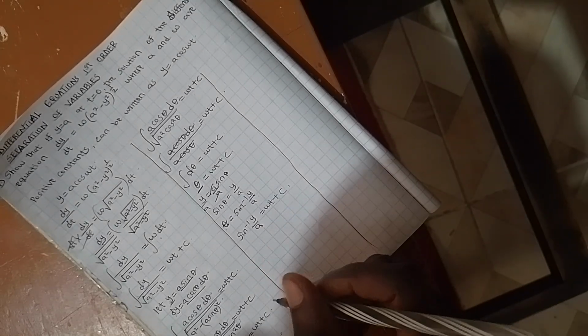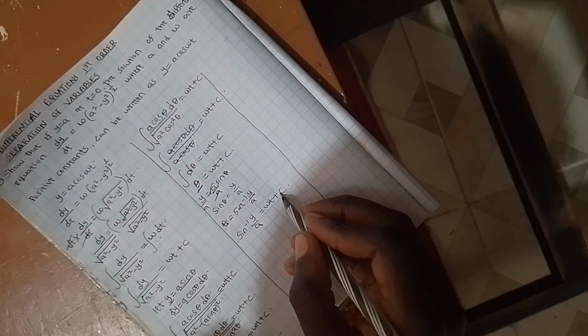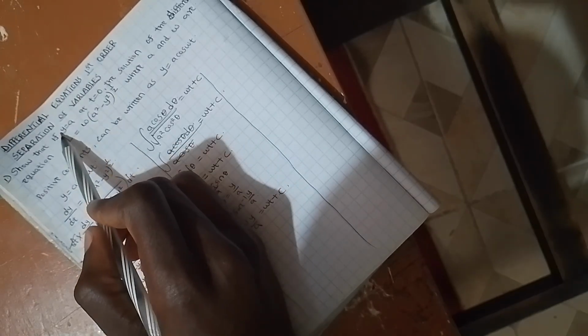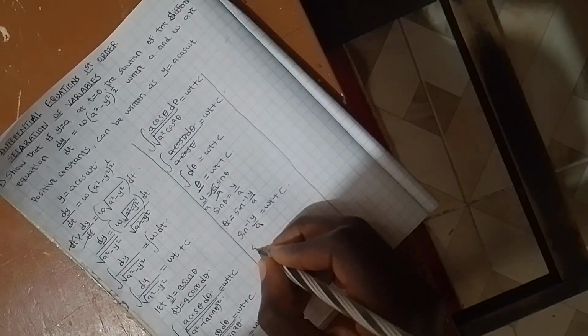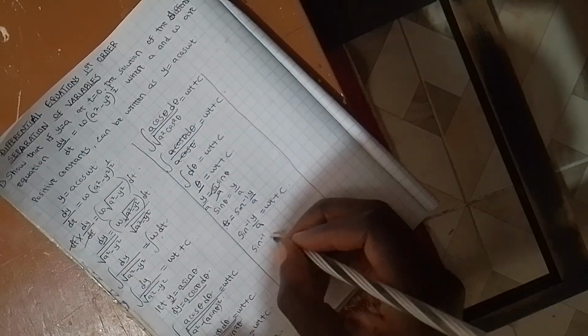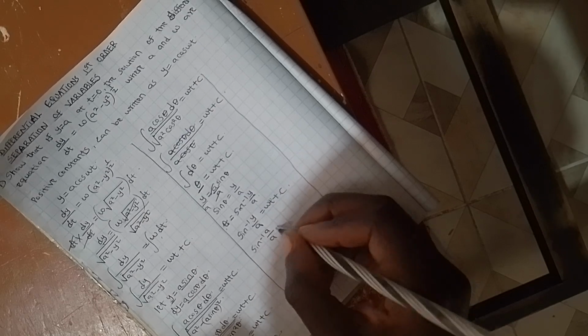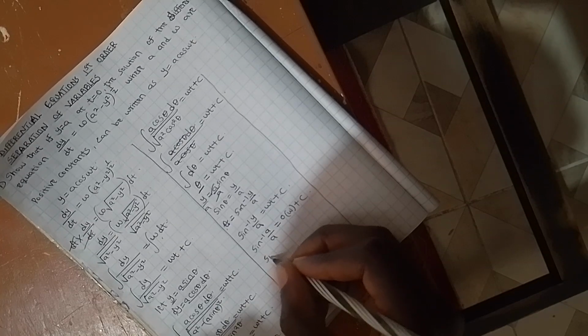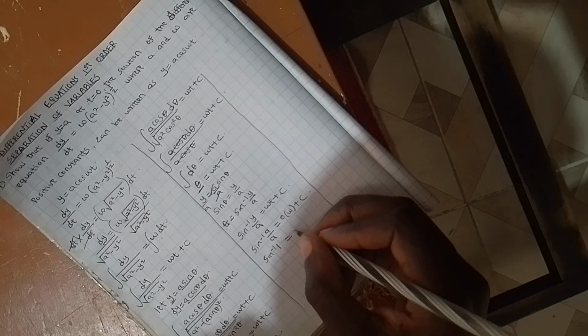But we realize that in this one we need to get c, because we were given some terms that show that y equals a at t equals 0. So we put the sine inverse of a all over a equal to 0 times omega plus c. The sine inverse of a all over a is the sine inverse of 1, equal to c, since this one becomes 0.